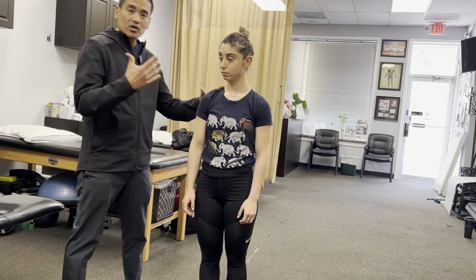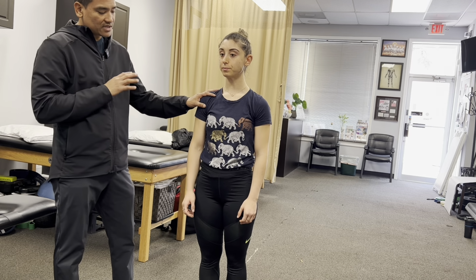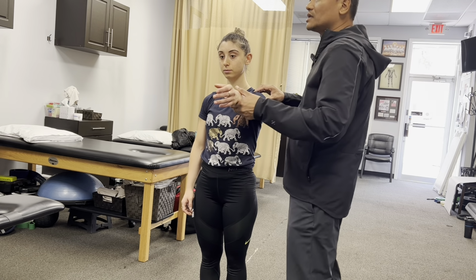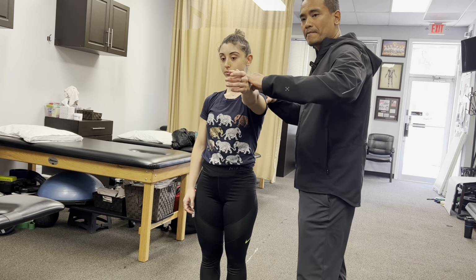Okay. Now I'm going to go to MMT. Again, this is the shoulder that's affected, so I'll go back to the other area. The first thing I'll do with the left shoulder, hold it there. Then you push it down. Telling me push it down, telling me push it down. Okay, we're going to do the same thing, empty can, turn all the way.